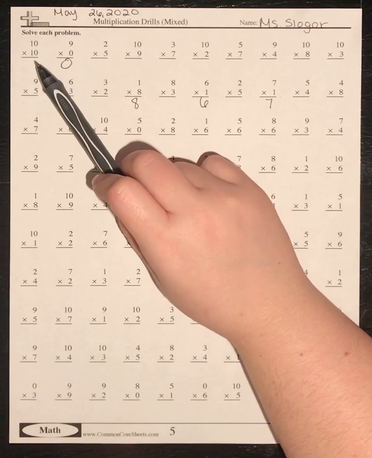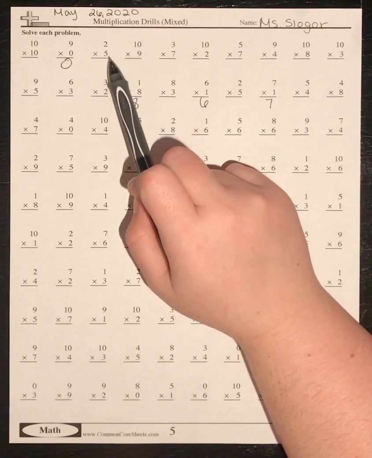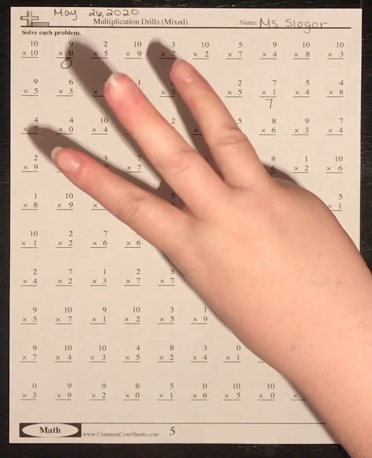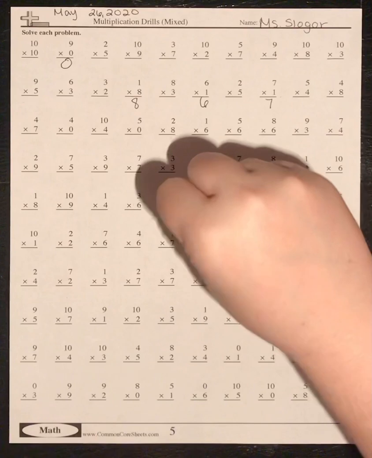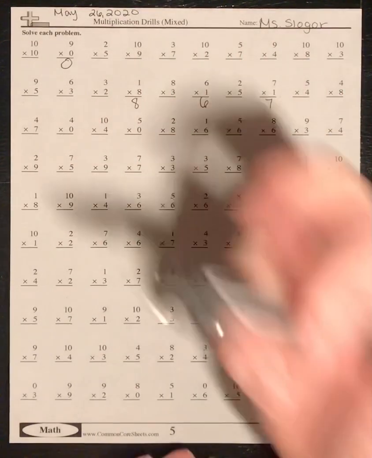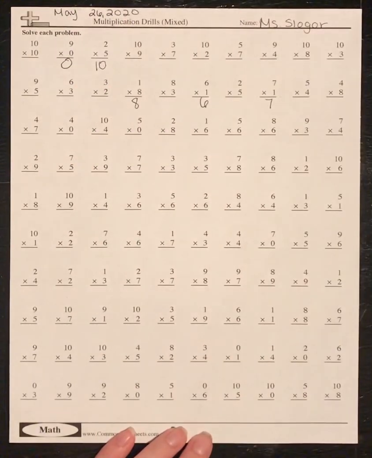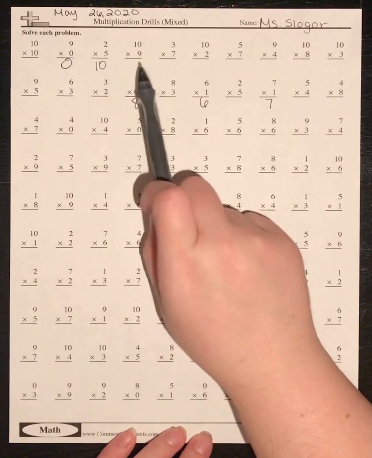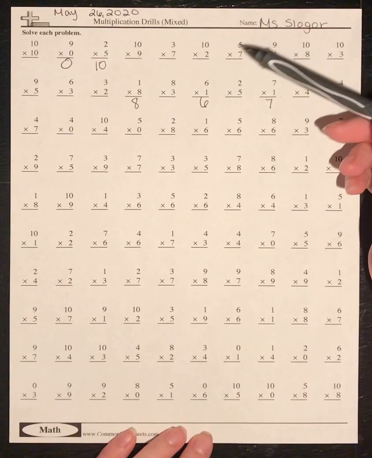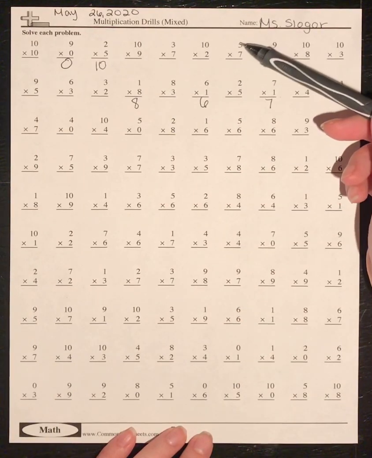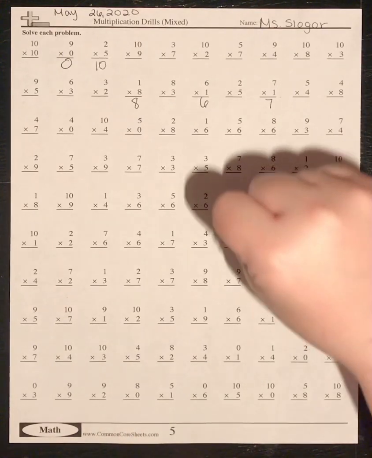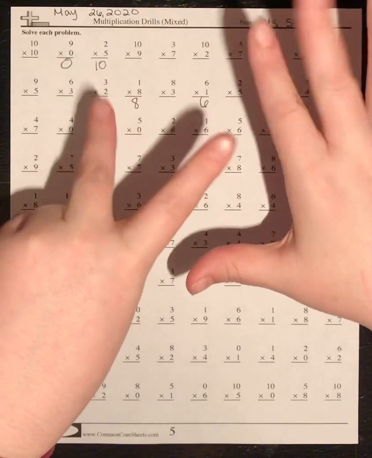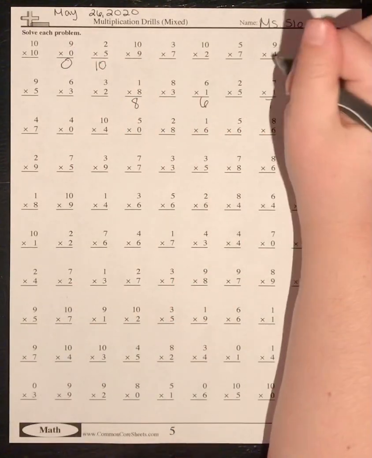So if we go here to row 1, column 1, 2, 3, we have 2 times 5. So if we skip count by 2s 5 times, we can go 2, 4, 6, 8, 10. So we know that 2 times 5 is 10. Then if we go all the way over to row 1, column 1, 2, 3, 4, 5, 6, 7, we can see 5 times 7. So we can skip count by 5 7 times. So we can go 5, 10, 15, 20, 25, 30, 35. So 5 times 7 is 35.